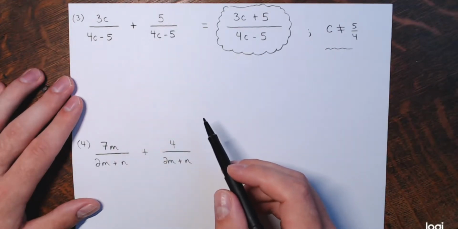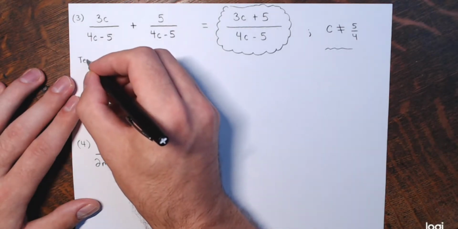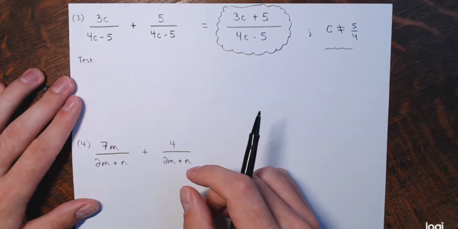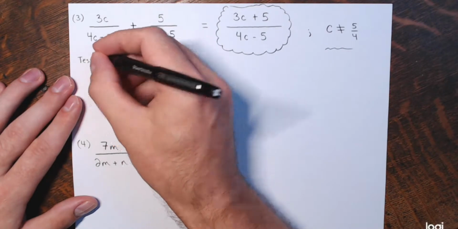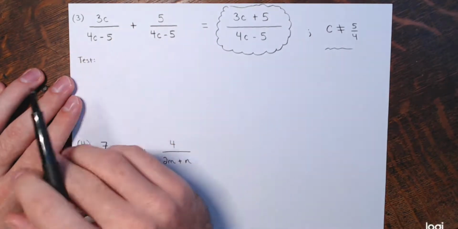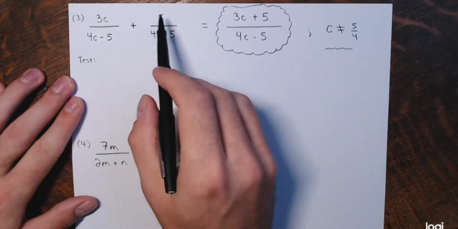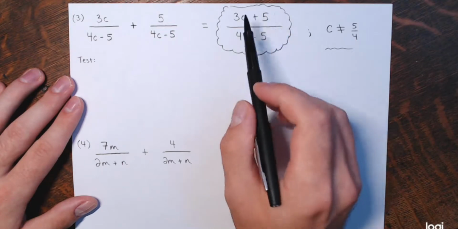That's undefined. So let's test this. When you're done with a problem and you think you're done, test it out. Try to plug in some values of c and see if you get the same result. See if the original sum is exactly the same value as the final result. And they should be.